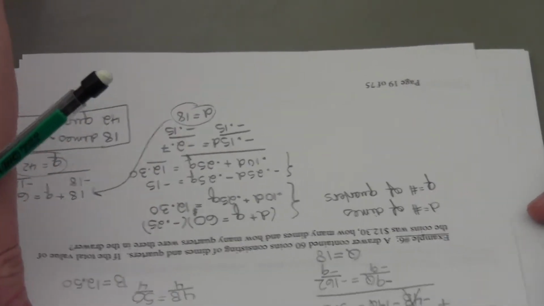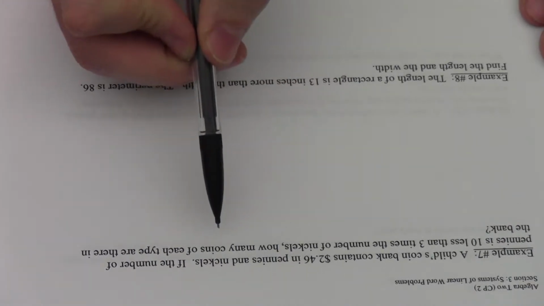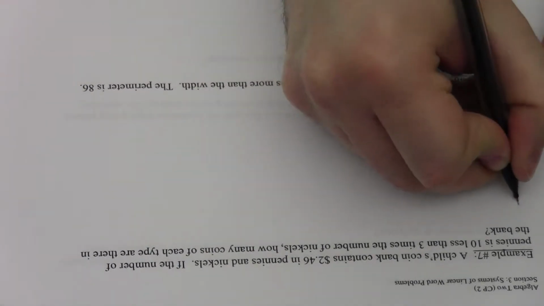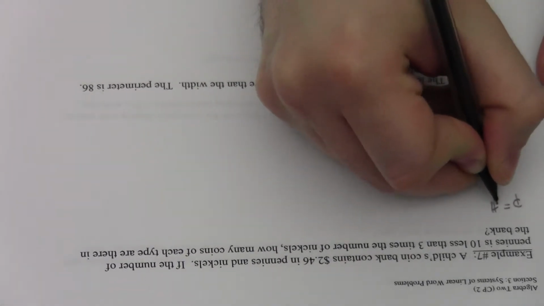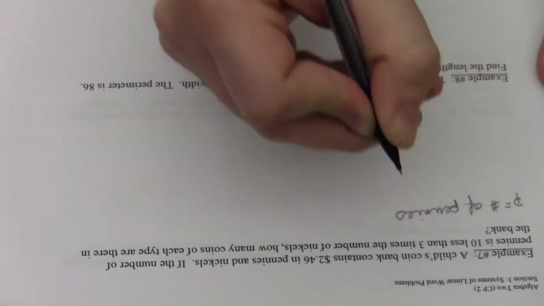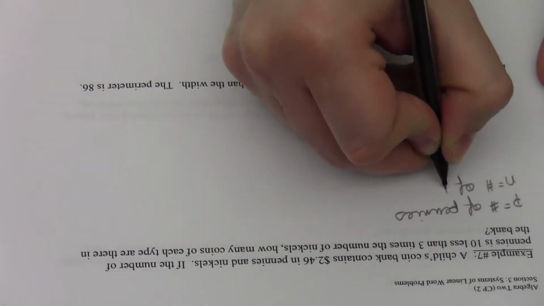One more coin problem. So a child's coin bank has $2.46, pennies and nickels this time. Number of pennies is 10 less than 3 times the number of nickels. How many coins of each type are there? Well, P stands for the number of pennies, and N is going to stand for the number of nickels.